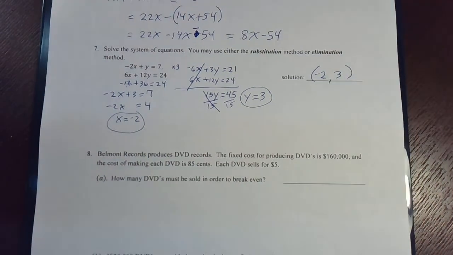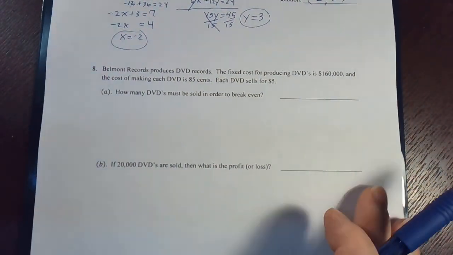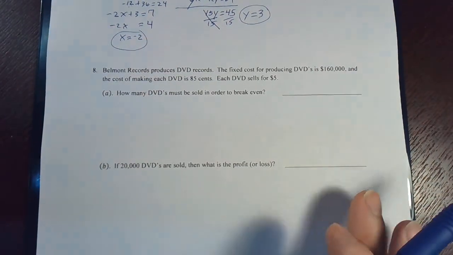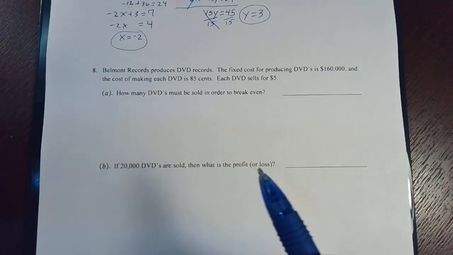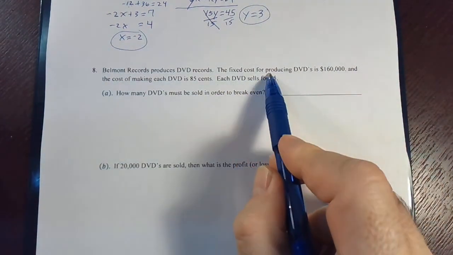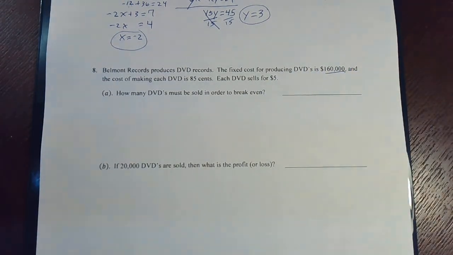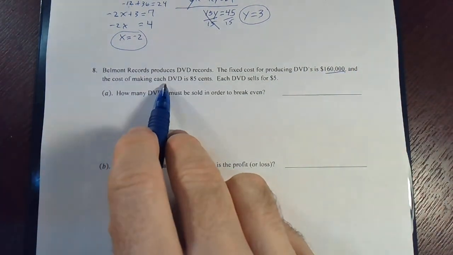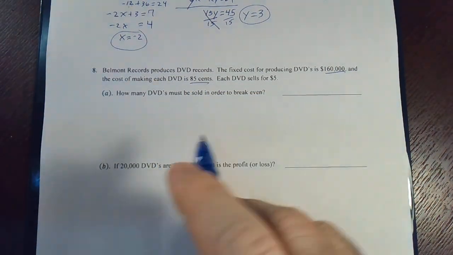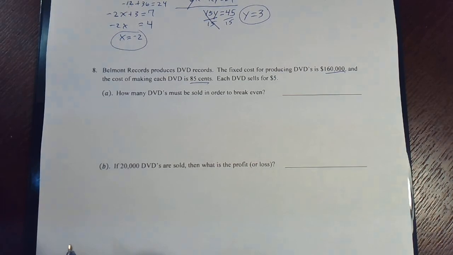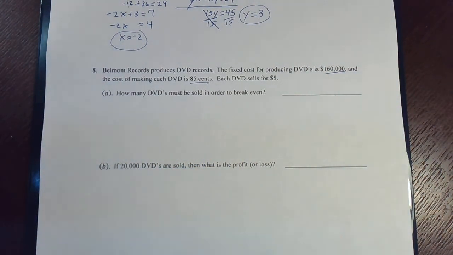All right, last problem for this video. Let's see what we've got. Belmont Records produces DVD records, if that's a thing. The fixed cost for producing the DVDs is $160,000. And the cost of making each DVD is 85 cents. Each DVD sells for $5. How many DVDs must be sold in order to break even?